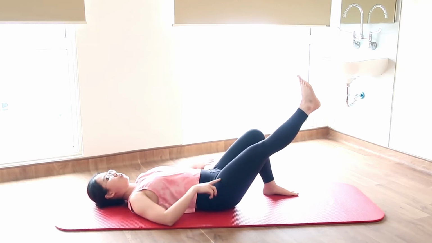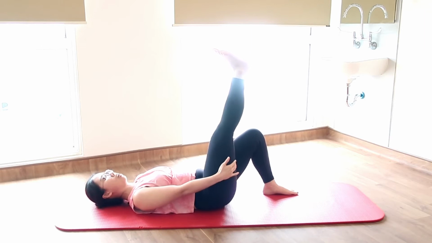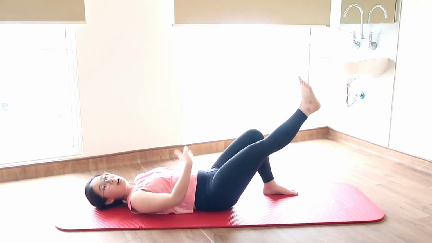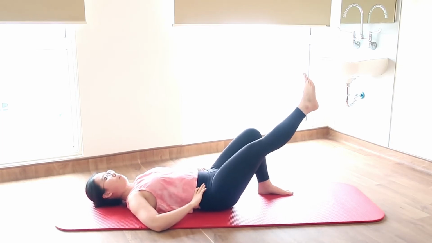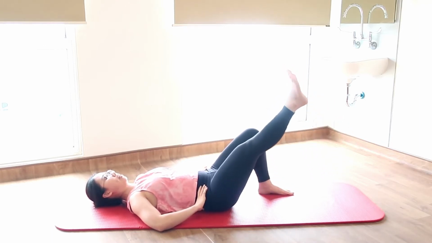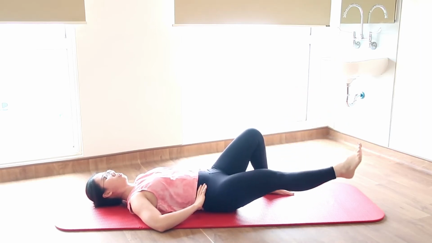For those of you who can lift it higher, you can try it as well. But for those of you who have really tight hamstrings, this might be uncomfortable, so you can just keep it at around 45 degrees. Again, we're going to start by inhaling here. Exhale, we're going to draw small circles with your leg. And you can slowly work your way to drawing bigger circles.